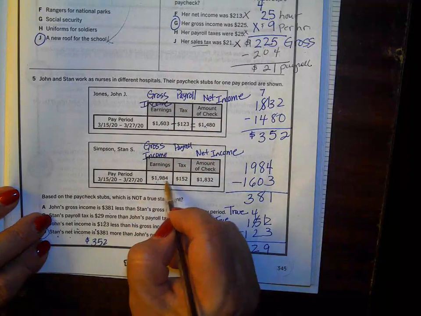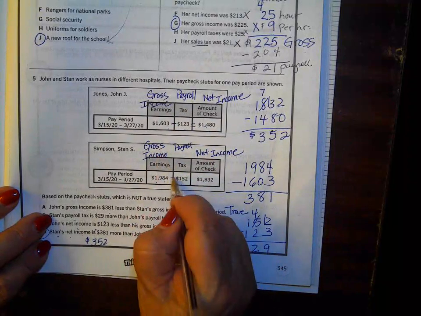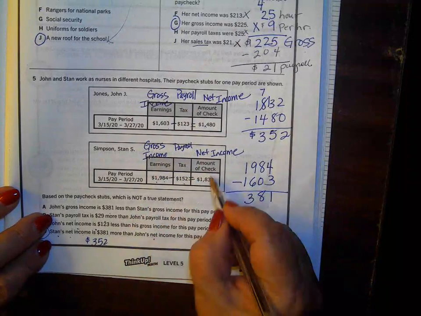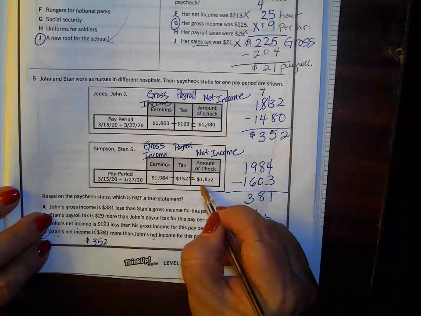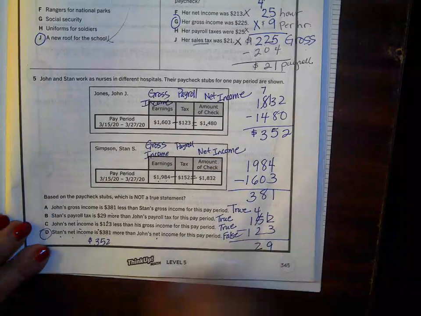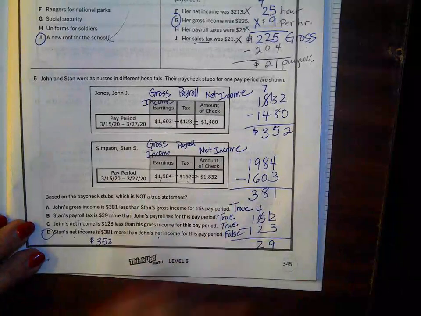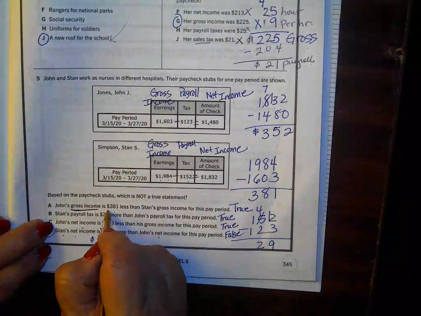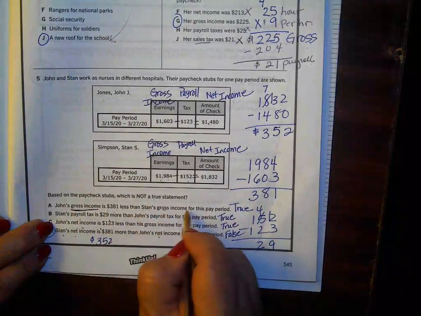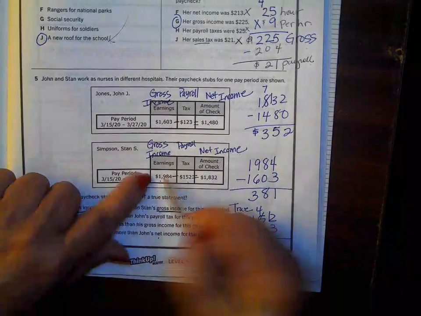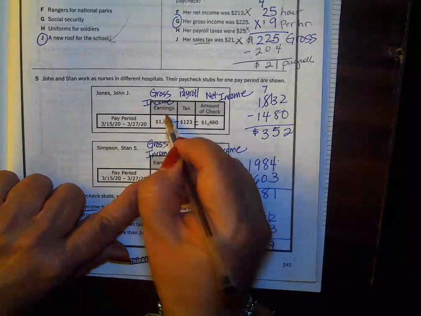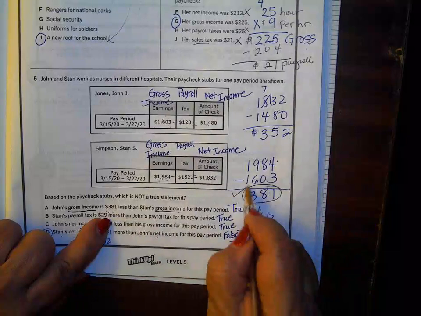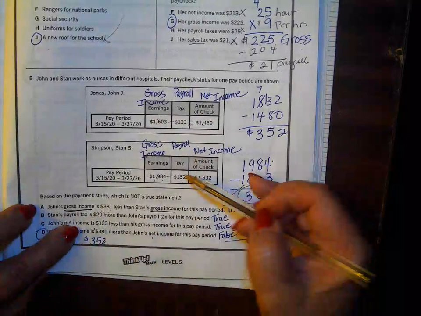So here it was $1,984 on gross income, minus $152 for the payroll tax, equals his net income, or amount of check, was $1,832. So now, based on this information that you already know, I needed to go back and check. John's gross income is $381 less than Stan's gross income. So I needed to take gross income here and subtract the gross income. And that is a true statement. It is $381.